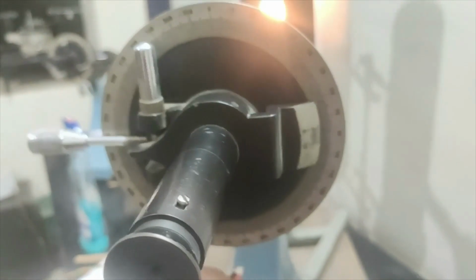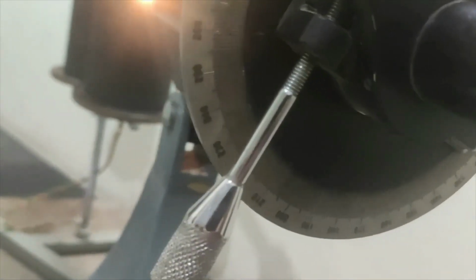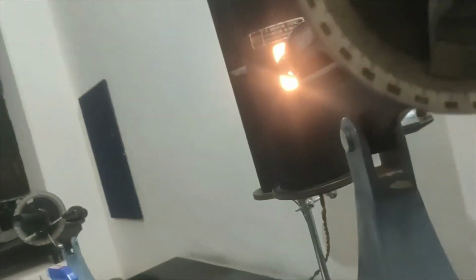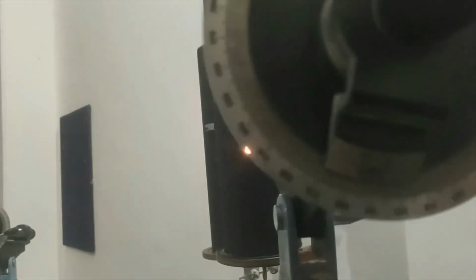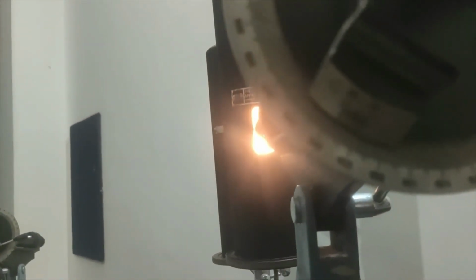I'll go in the clockwise direction, and you can see here 210. I'll look for 224. Let me see it. 10, 20, 30, 40, and how much I have to go is 224.